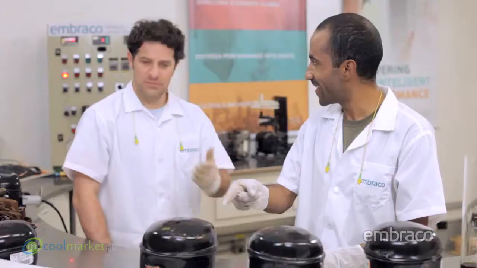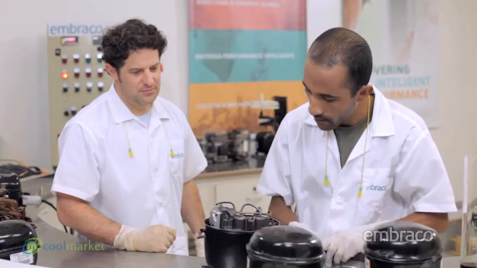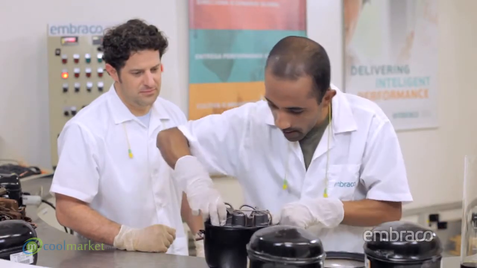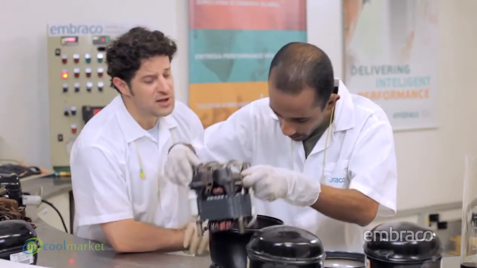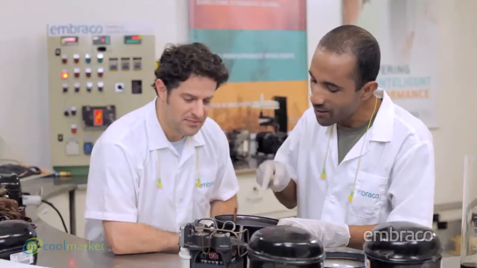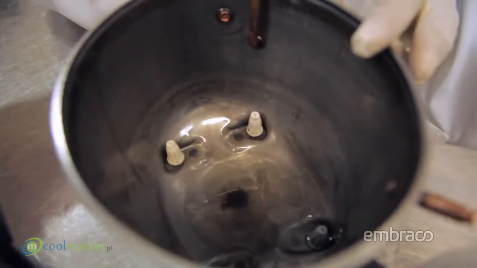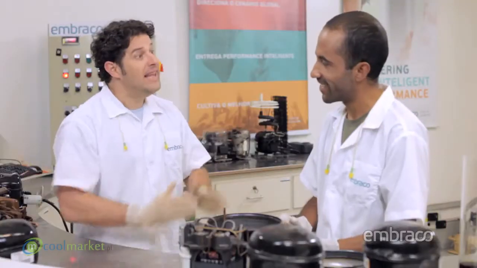May I take a look at this one? Sure. What are you looking there? Wow, Peter. Now that we're talking about lubricant oil, I have the impression that in this one here, there's less oil, isn't there? It's true. Compressors leave Embraco's factory with the ideal oil charge for flawless performance.